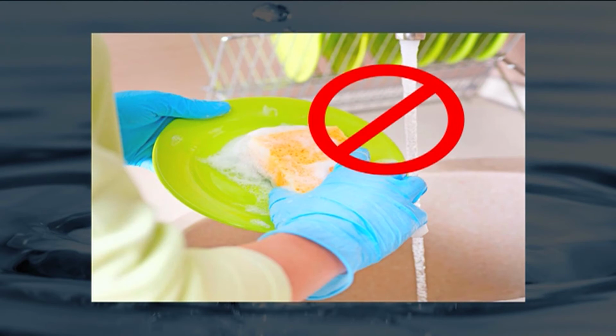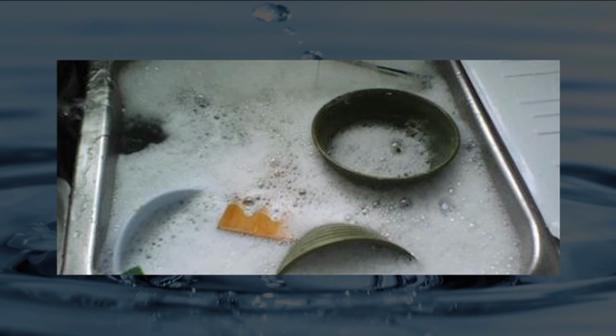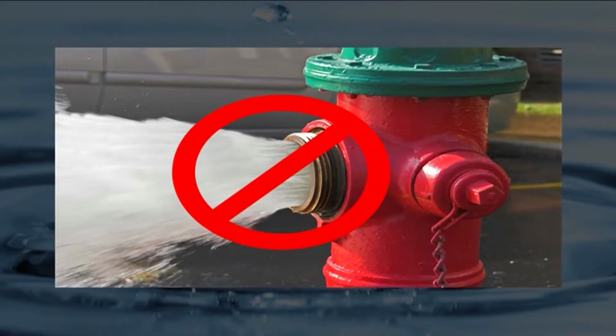Do not leave the water running if you wash dishes by hand. Rinse all your dishes at once by using a dish rack placed in the sink. Only run your dishwasher and washing machine when they are full. Do not open fire hydrants on hot summer days, because water needed to fight a fire will not be available in an emergency.